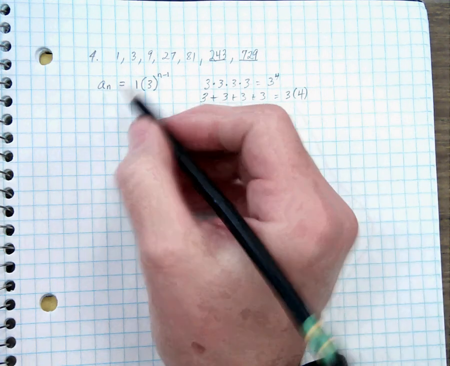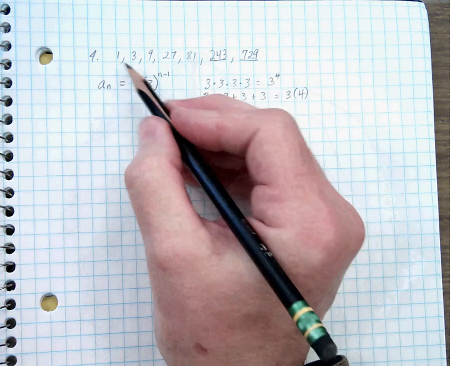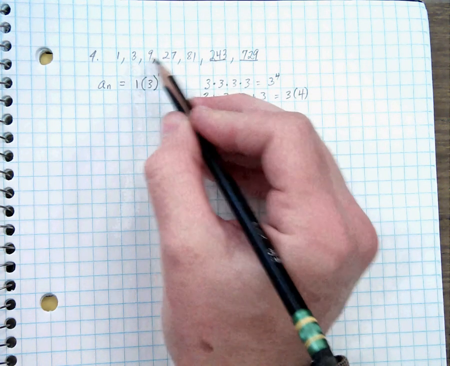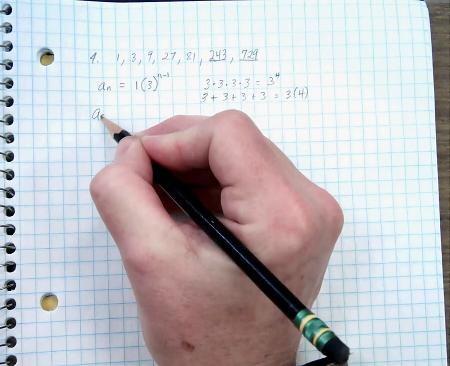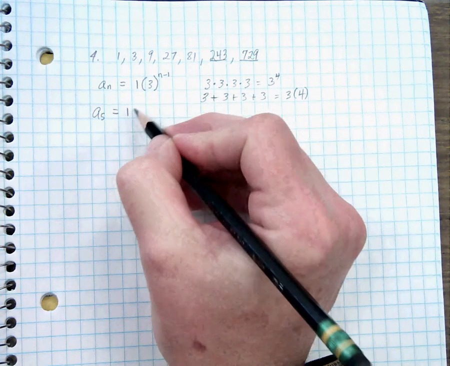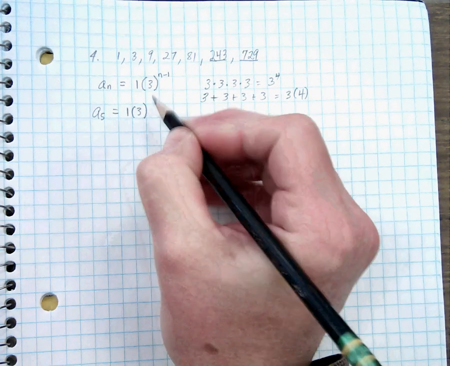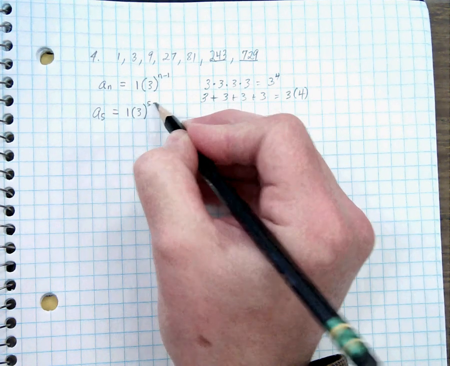Like before, I'm going to try it out and see if the rule works. So I'm going to see if the first, second, third, fourth, fifth number really is 81. So a sub 5, for the 5th number, is 1 times 3 raised to, n is 5, so I put a 5 there, 5 minus 1.